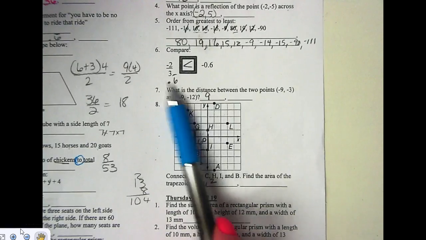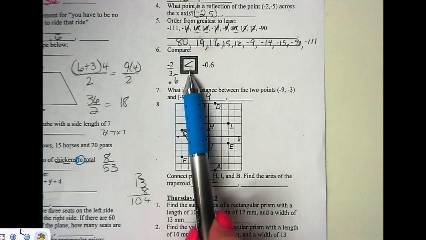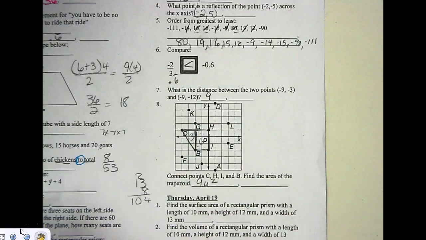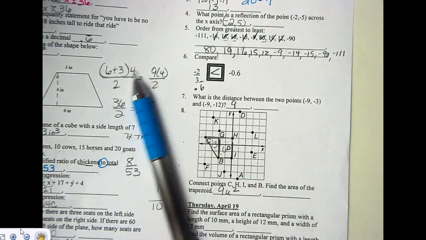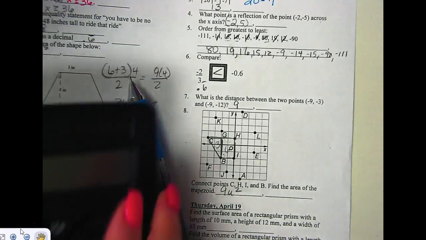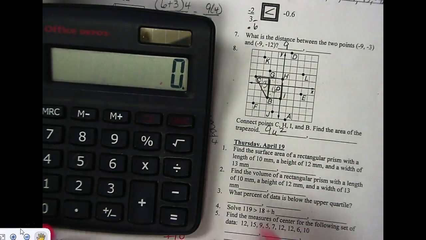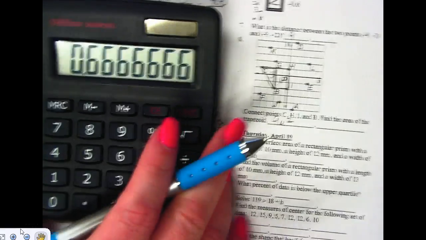All right. Compare negative 2/3 and negative 6/10. You need to change that to a decimal. How do I change negative 2/3 to a decimal? What's the math to change your fraction to a decimal? Hayden? Okay, the numerator divided by the denominator, 2 divided by 3, and you get negative 0.6 repeating.